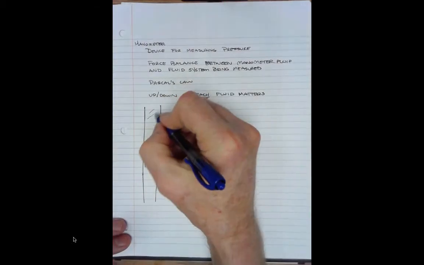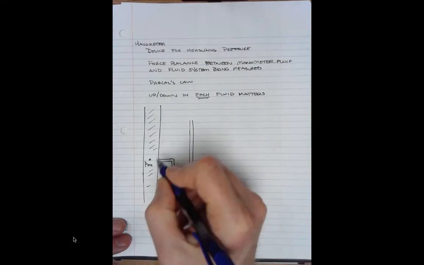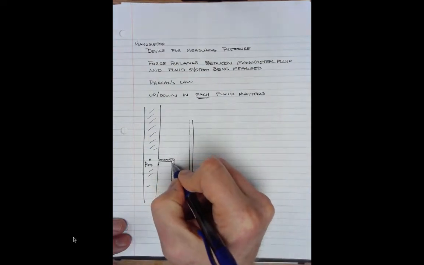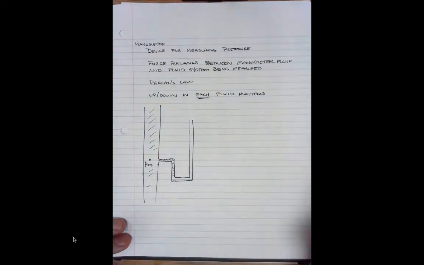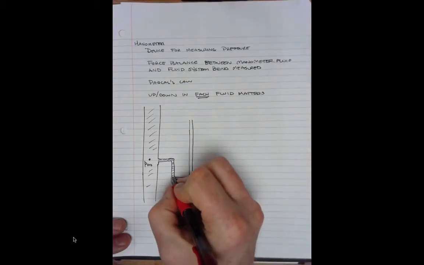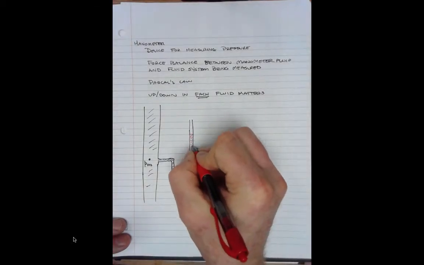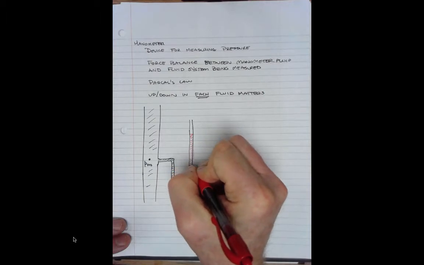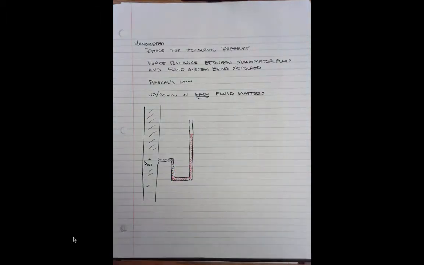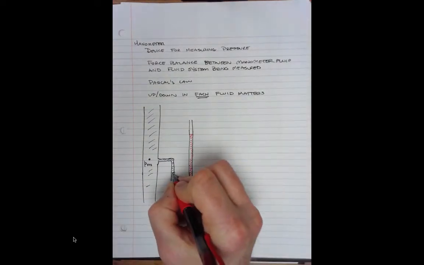We'll make it all blue. And somewhere in here there's an interface. Where the fluid's red. Move it up here, it makes it easier to draw.